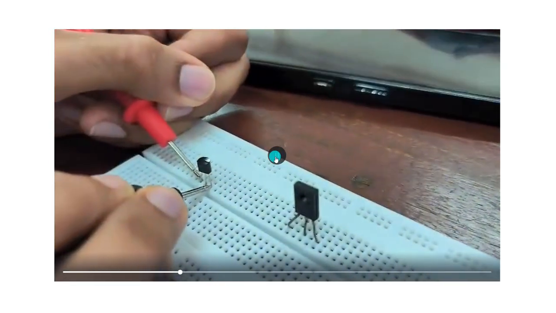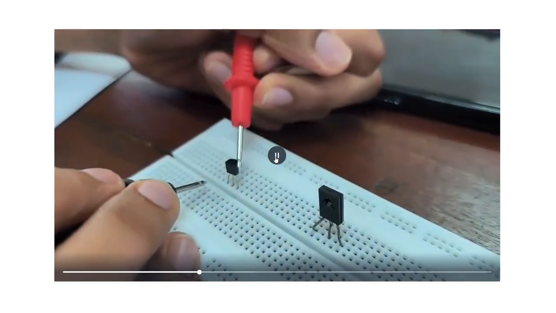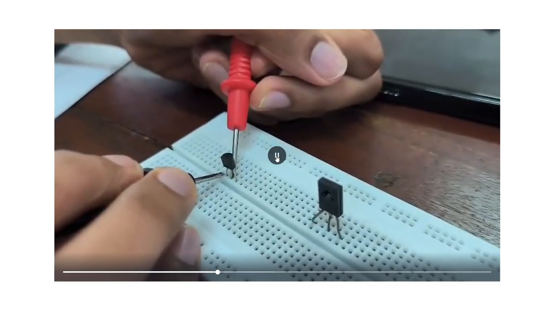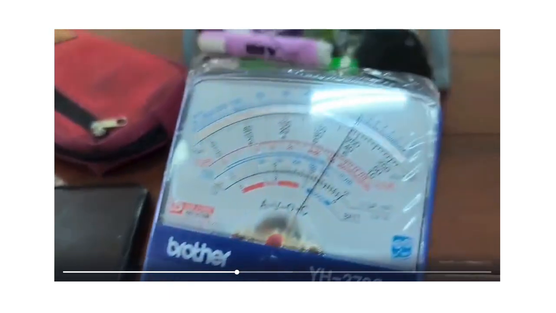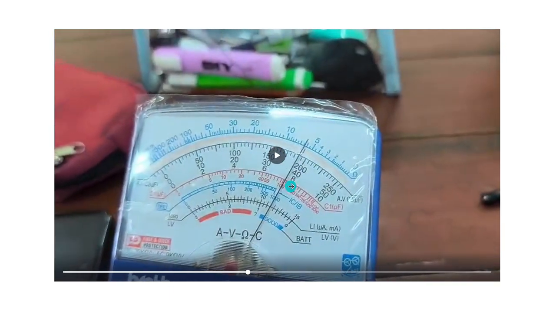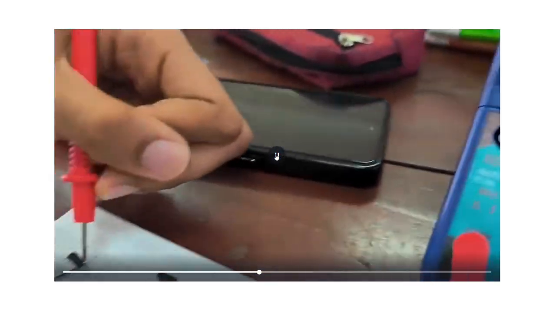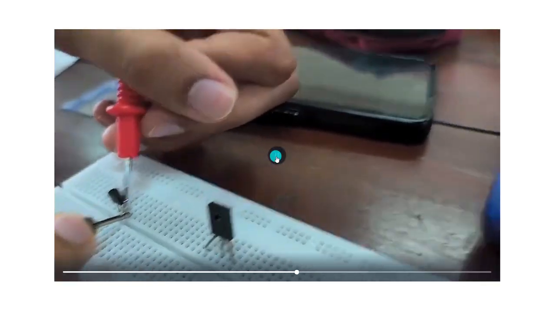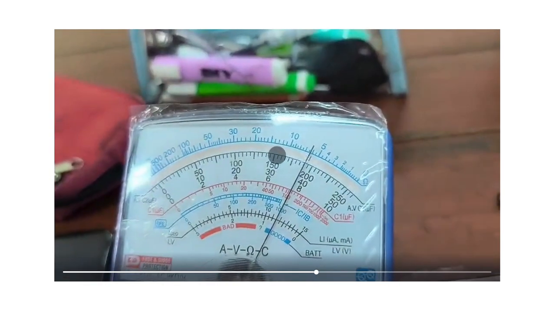But if we change the red probe to the second terminal and the black probe to the first terminal, we get a value of 60 ohms. Then we change the black probe to the third terminal, and we get the same value.